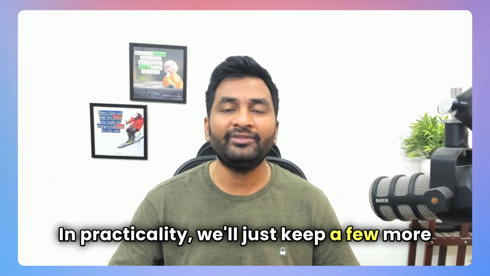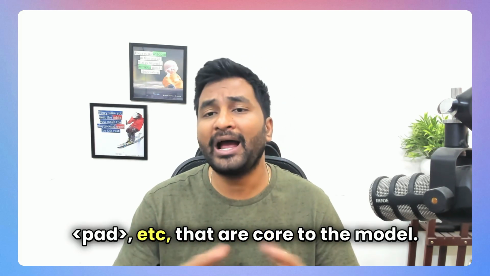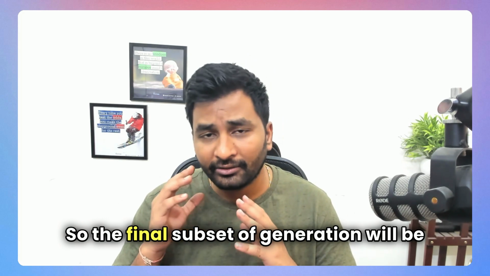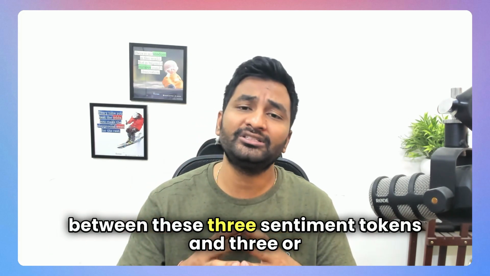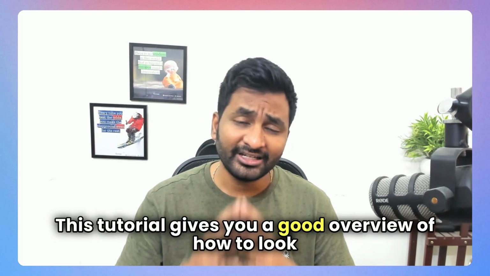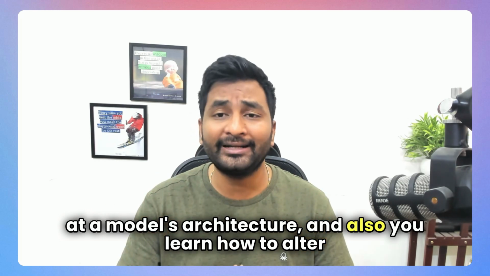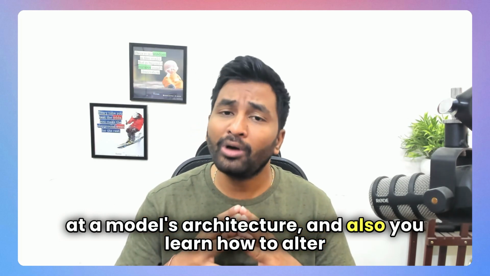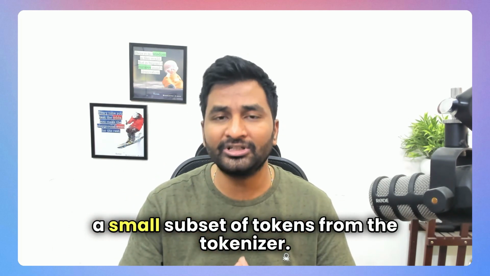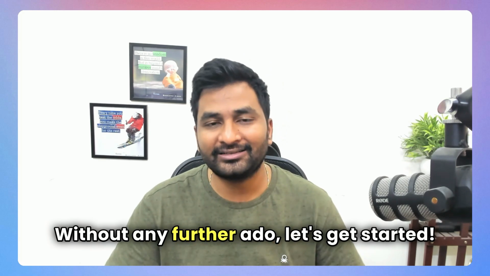In practicality, we'll just keep a few more tokens like beginning of sequence, end of sequence, pad, etc., that are core to the model. So the final subset of generation will be between these three sentiment tokens and three or four more essential tokens of the model. This tutorial gives you a good overview of how to look at a model's architecture, and also you learn how to alter the last layer of the model to restrict generation to only a small subset of tokens from the tokenizer. Without any further ado, let's get started.